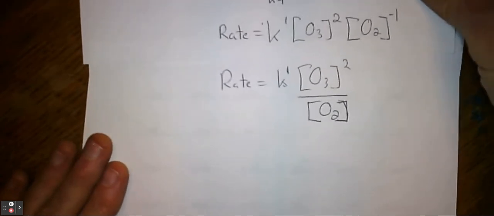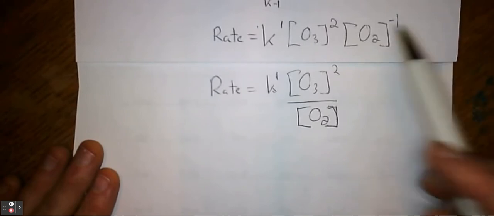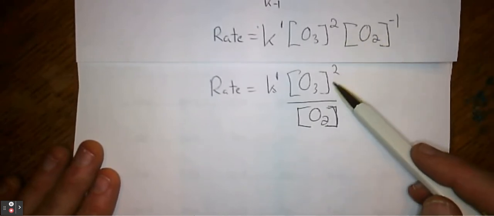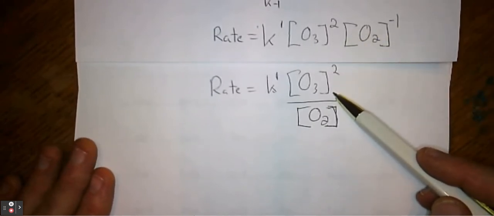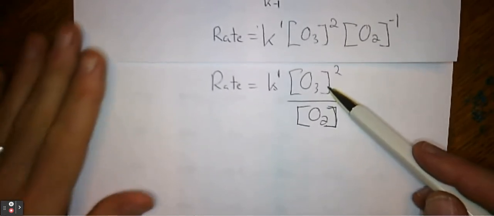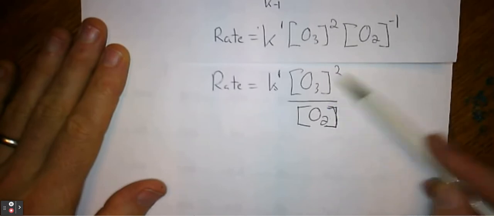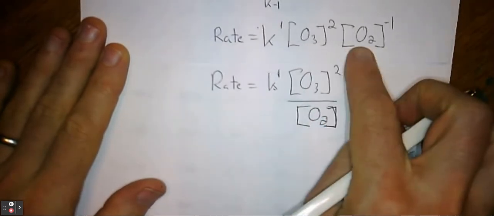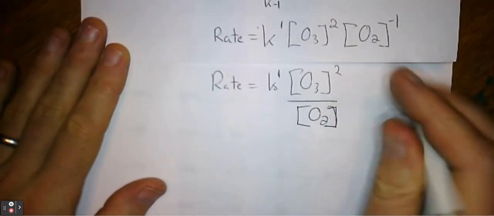So there are negative orders. And the overall reaction order is going to be 1, because 2 plus negative 1 is 1. I kind of feel that this is the way it works out because we want ozone in the air, so we don't want to get rid of ozone, and that's why there's lots of oxygen in the air.